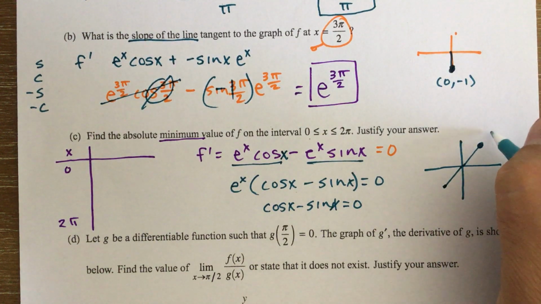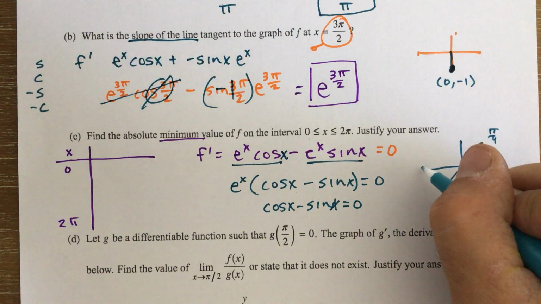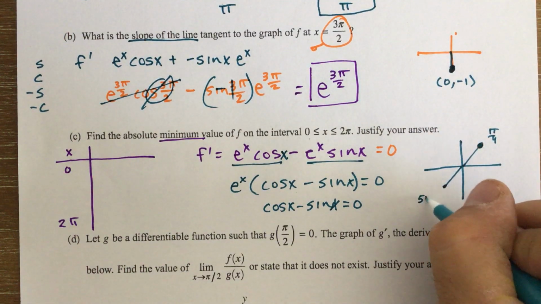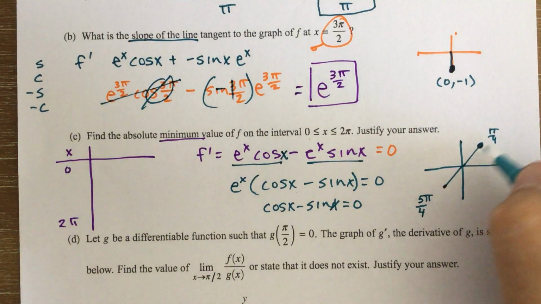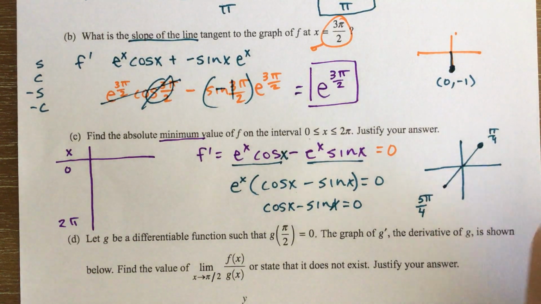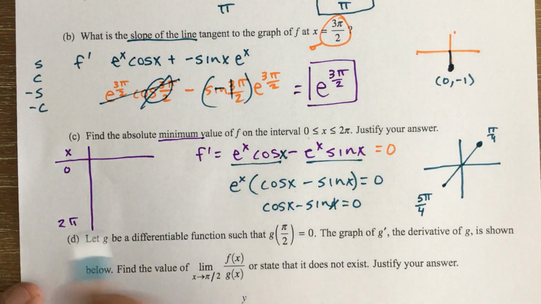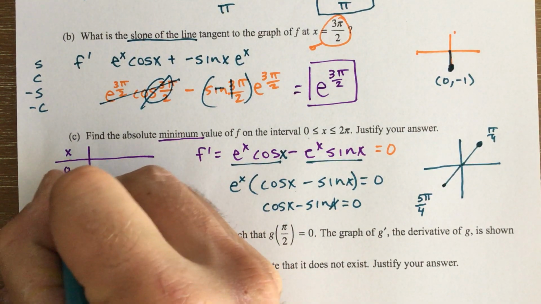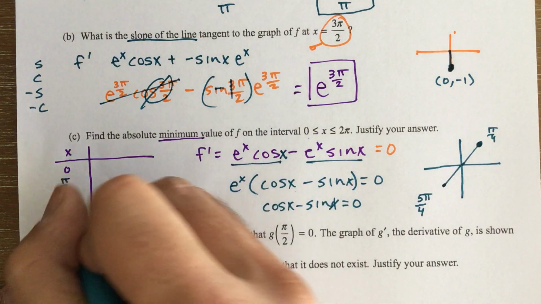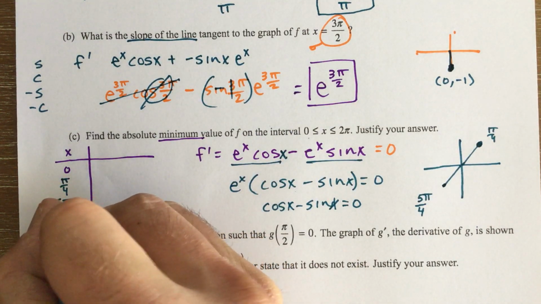So that's going to be pi over 4. And that's 1/4, 2/4, 3/4, 4/4. This is 5 pi over 4. So here they're both square root 2 over 2. And here they're both negative square root 2 over 2. So those are the two other x values I want to look at. That was pi over 4 and also 5 pi over 4.